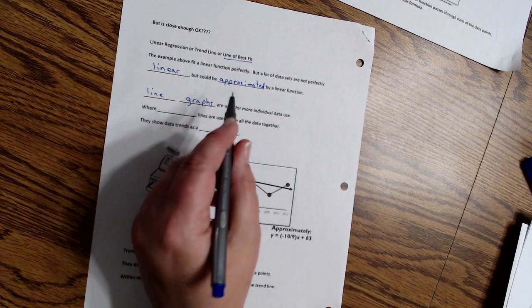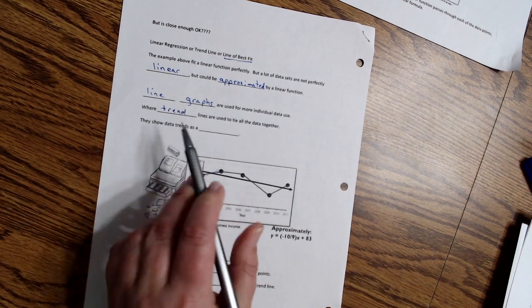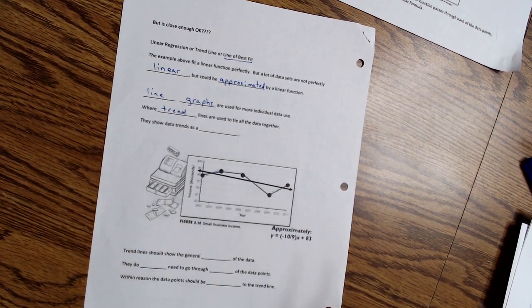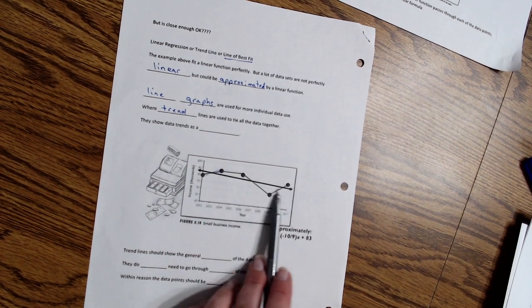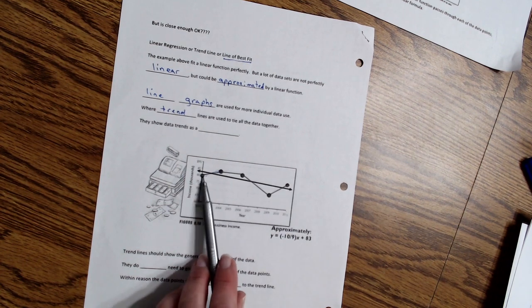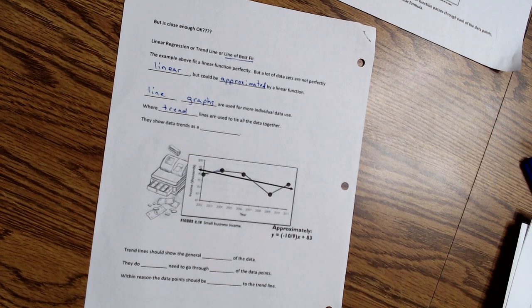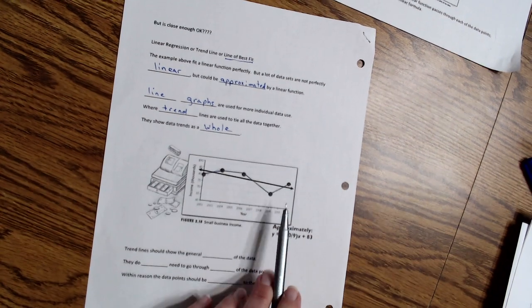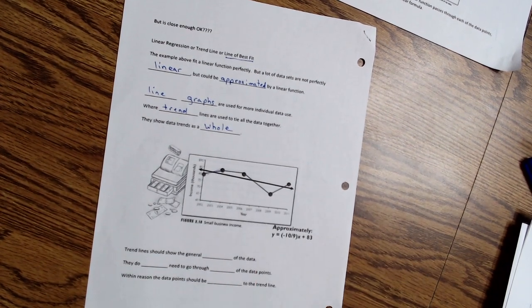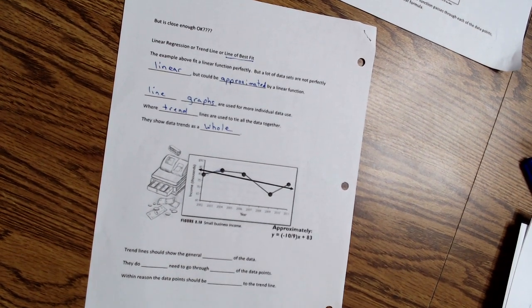Trend lines or line of best fit, our book likes to use this word trend lines, are used to tie all the data together. There's one line, we use the slope of this line for all the data, even though we can clearly see that if we calculated each of these slopes, they would be different. They show data trends as a whole. We're combining them all together and just using one line instead of like what we learned in chapter 2, a line graph, where we found each slope individually.